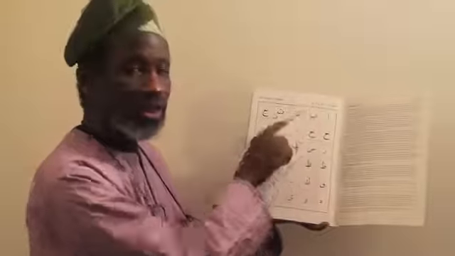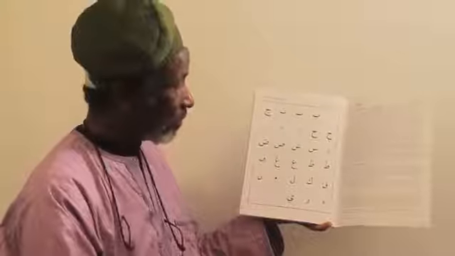This is page 3 of the Arabic from the Beginning book. On it you will see the Arabic alphabet in its total from the beginning to the end. And each letter is carrying the transliteration, which will help you to master the name of the letter.